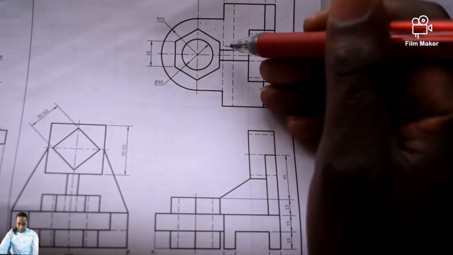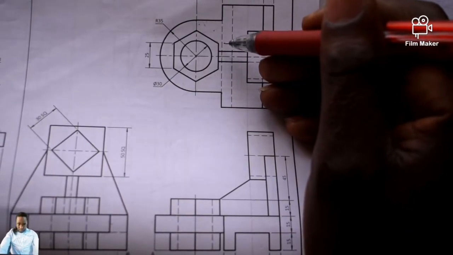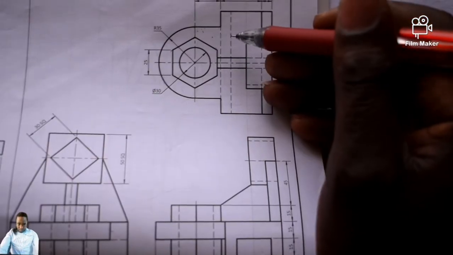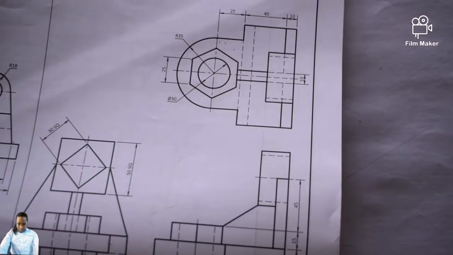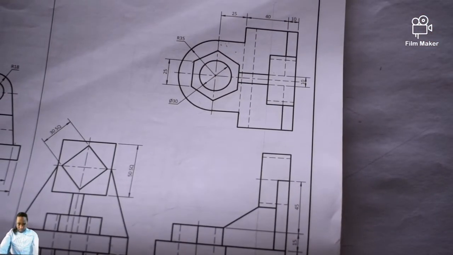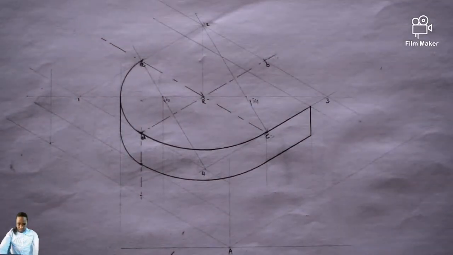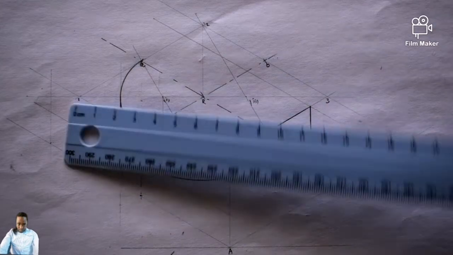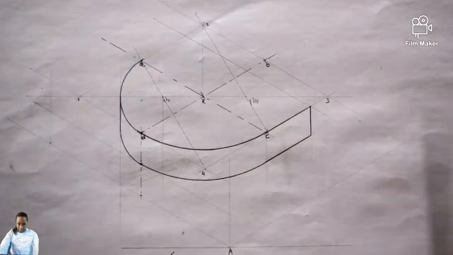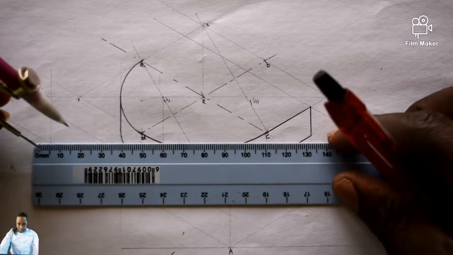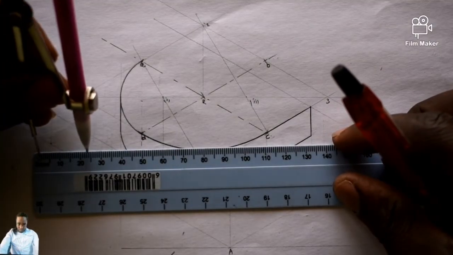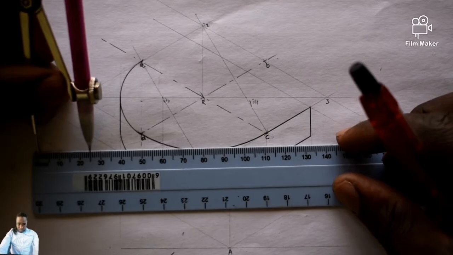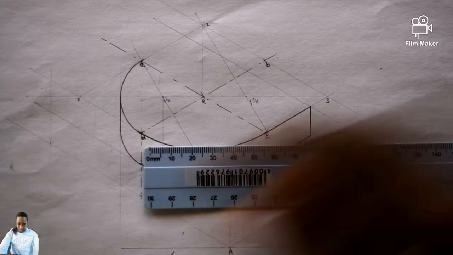We know the properties of the hexagon. All the sides must be equal, and it's supposed to have what? 6 corners. That is why they said hex. So 25. So I'll simply take my drawing compass and open it to 25, because at the end of the day I want to draw a hexagon of 25 millimeter. This is 25.